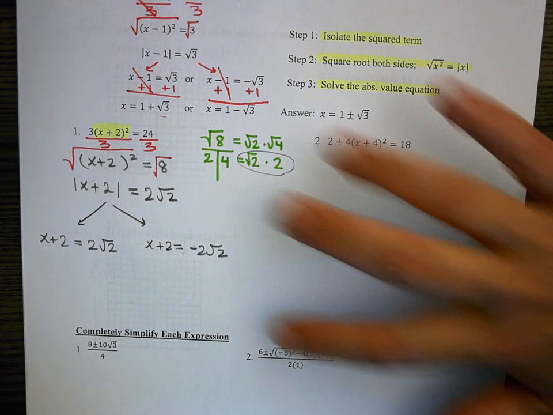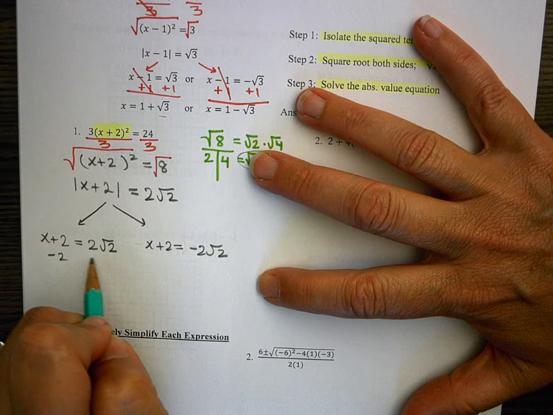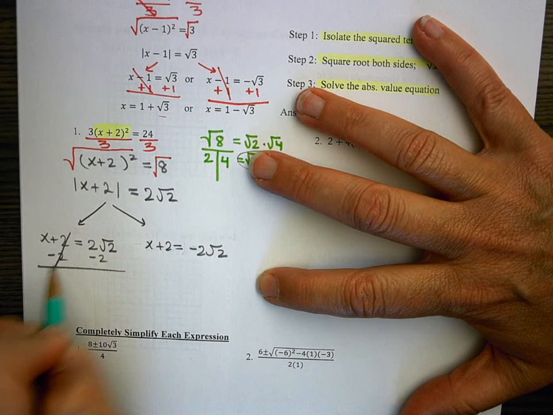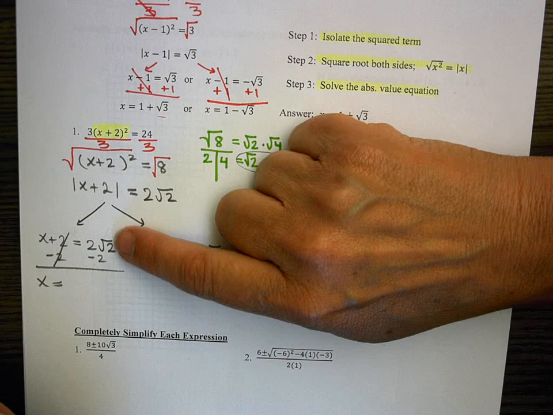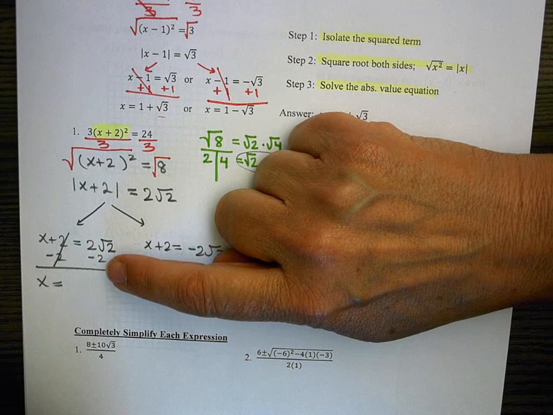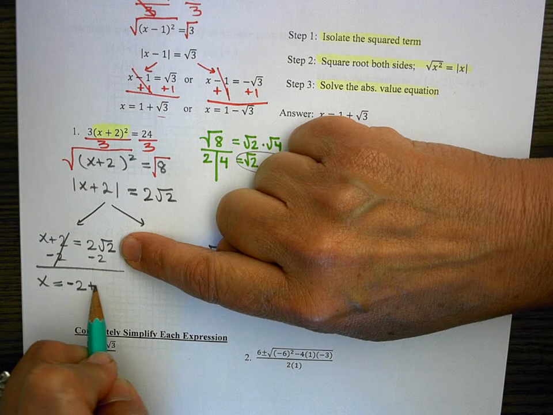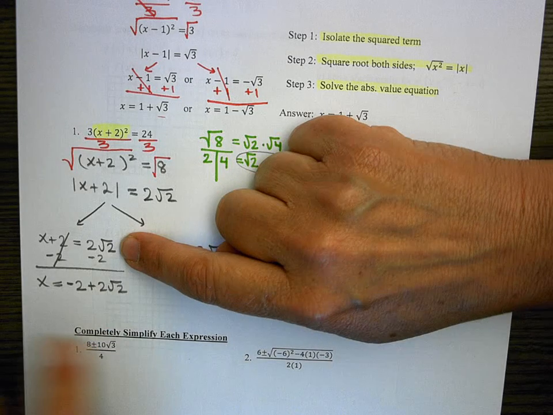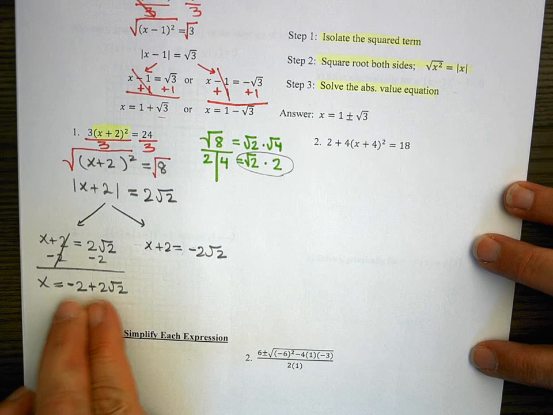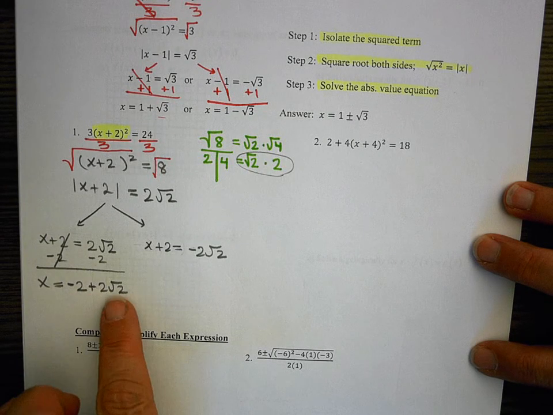So then I would subtract 2, just like the other objective, making sure we get this in the right order. We want the negative 2 first, and then this is a positive, so we put a plus. Keeping in mind I can't add those together: integer, irrational. And then I'm going to subtract 2 here.